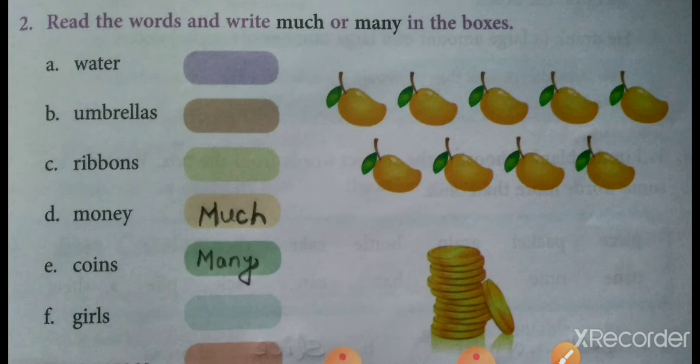Much and many have the same meaning, a lot of, in great quantities, a great amount of. But their uses are different. Many is used for countable nouns and much for uncountable nouns.